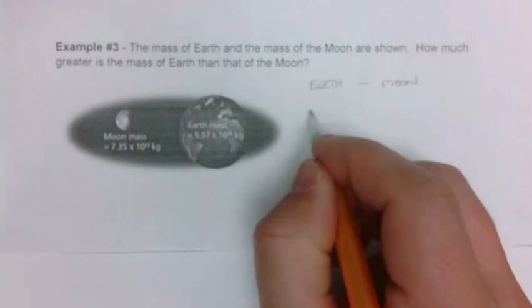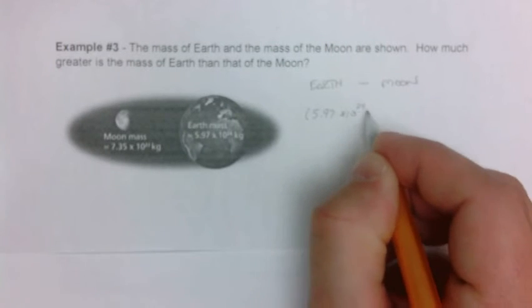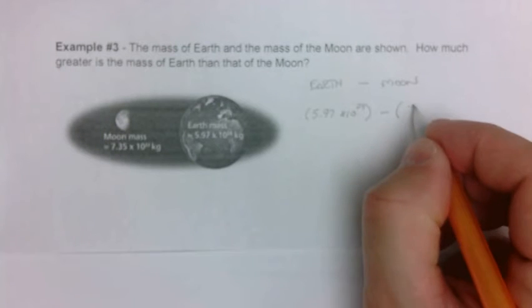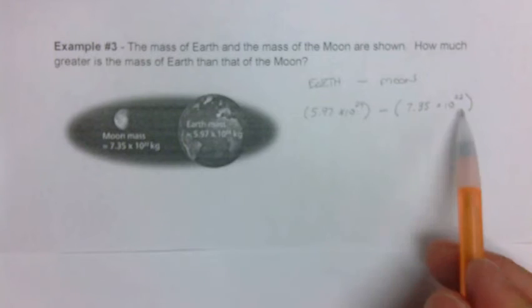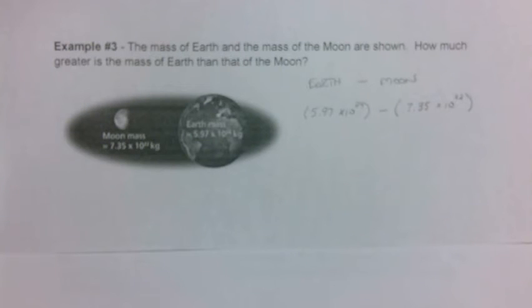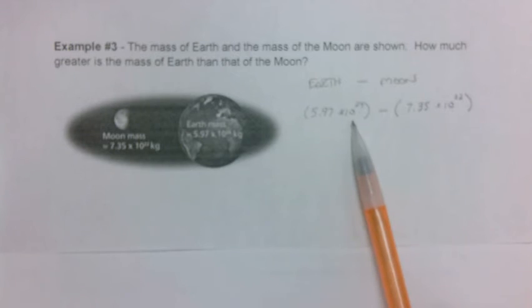So let's start with the Earth. It has a mass of about 5 and 97 hundredths times 10 to the 24th kilograms. And we're going to subtract off the Moon, which is 7 and 35 hundredths times 10 to the 22nd kilograms. Notice here that the powers of 10 are different. We said earlier that we can only add and subtract numbers written in scientific notation if they have the same power of 10. Since they don't, I'm going to have to rewrite one of the numbers. In my experience, I've always found it easier to rewrite the number that has the smaller exponent so that it matches the number with the larger exponent.